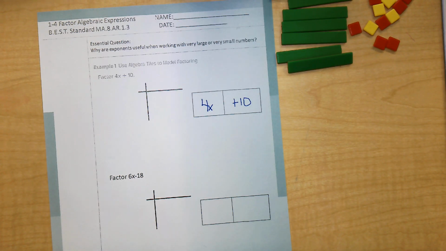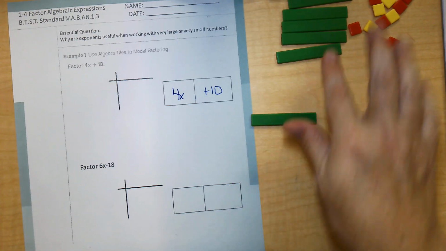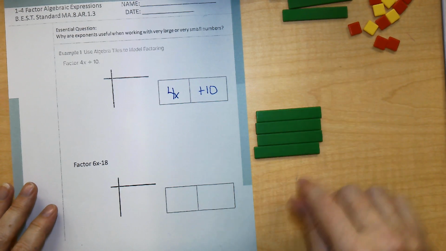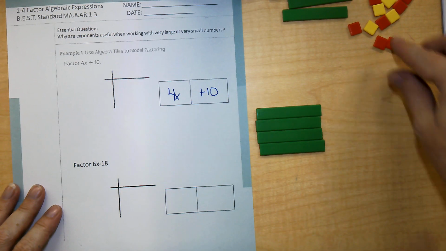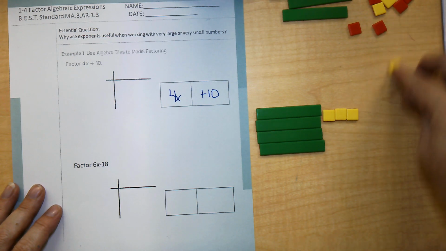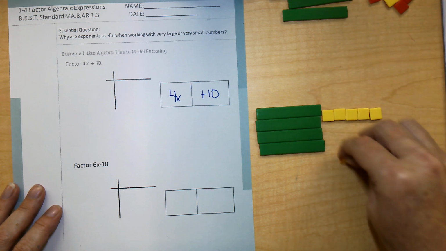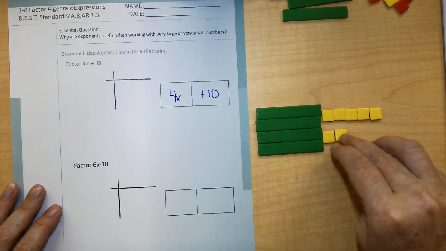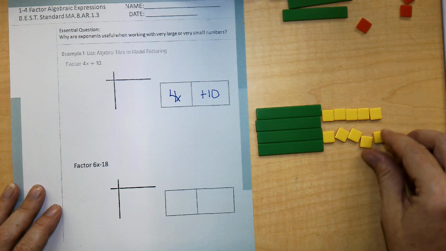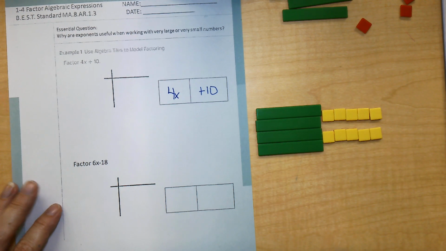So I'm actually going to make 4x plus 10. All right. So 4x is 4 green strips, and plus 10. Well, I need 10 yellow squares. 1, 2, 3, 4, 5. 7, 8, 9, 10. All right, so I have the entire group, 4x plus 10.